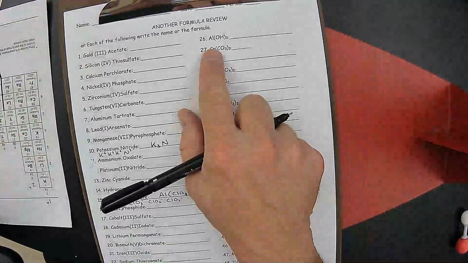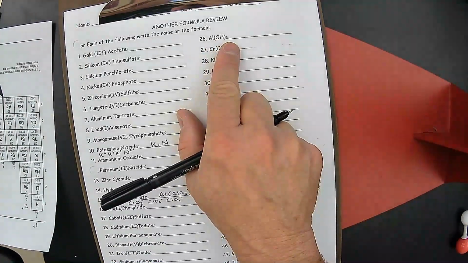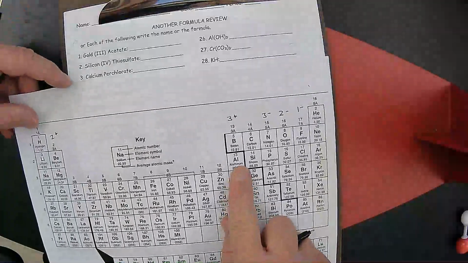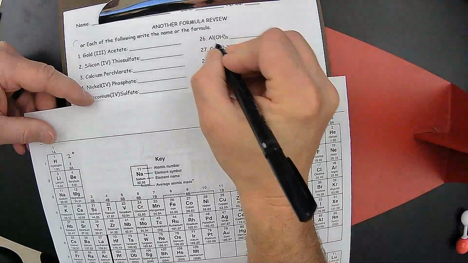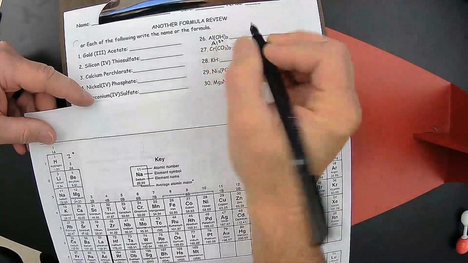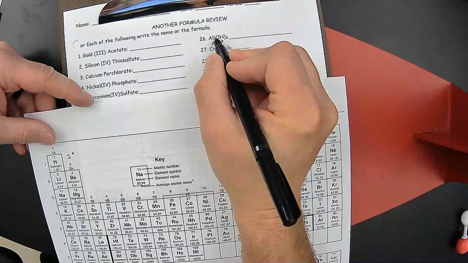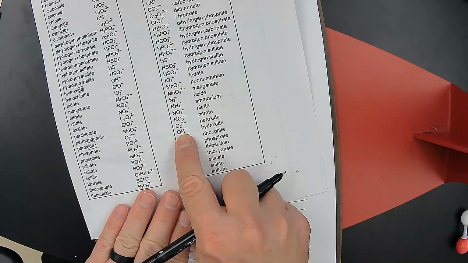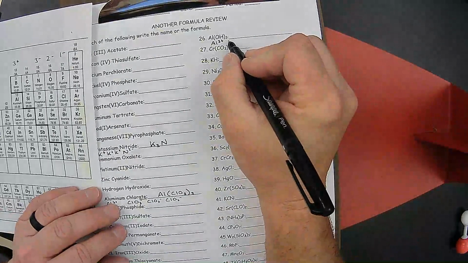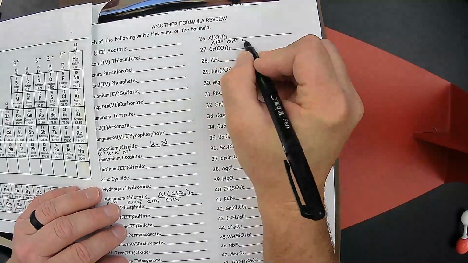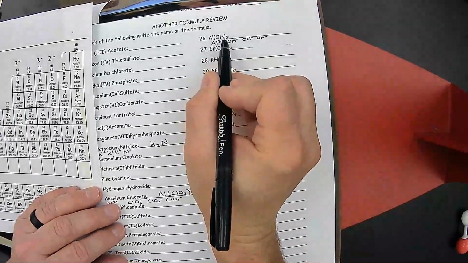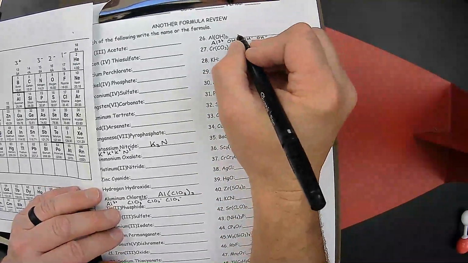If we look up here, question 26, Al(OH)3. Now, when we look up Al, it's a 3 plus charge. Al is a 3 plus. And this grouping we need to recognize is a polyatomic ion. It's OH, and its name is hydroxide, an OH with a 1 minus. So it's going to take 3 OH groups. This is why they wrote OH in parentheses with a 3 on the outside.